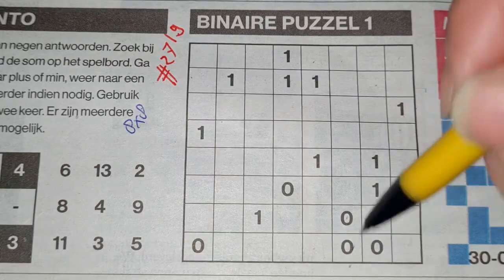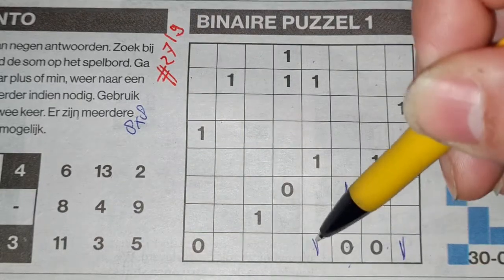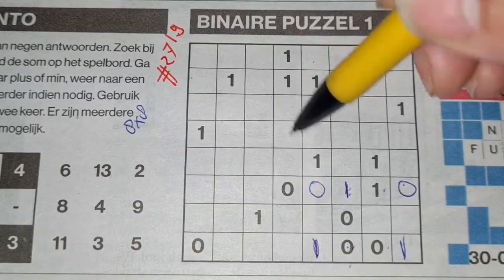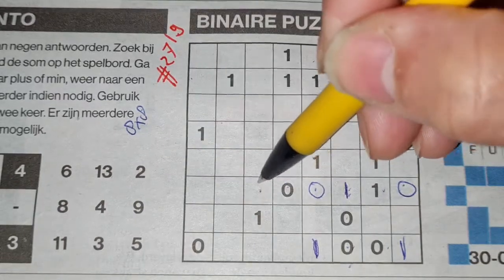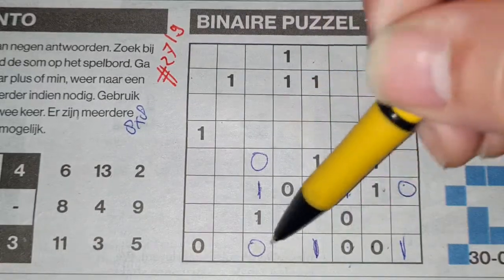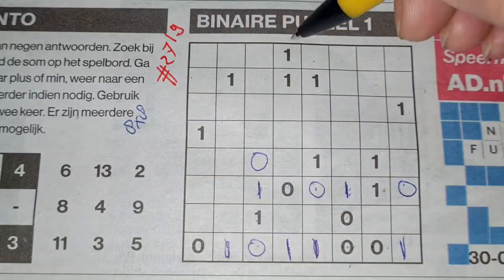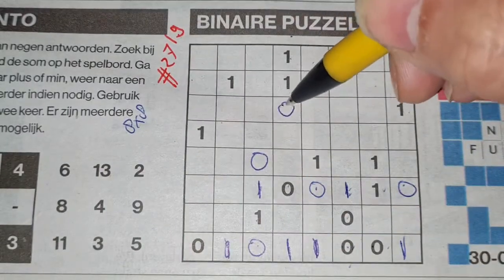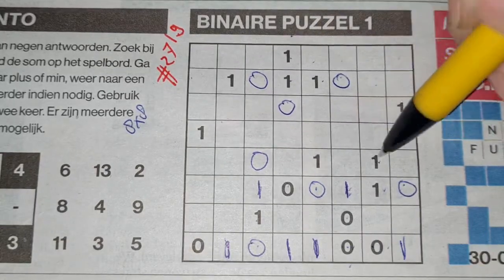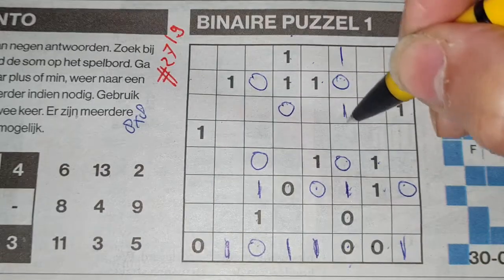Double O, here one, there one. Double one, here no, there no. Double O, here one, there one. Double one, here no, there no. Now we have 4 O's, so the rest are ones. Double one, here no, there no. Between 2 ones comes an O. Now we have 4 O's, so the rest are ones.